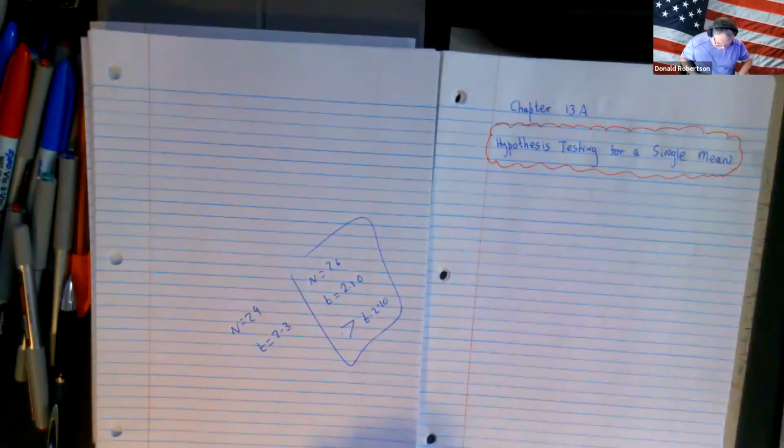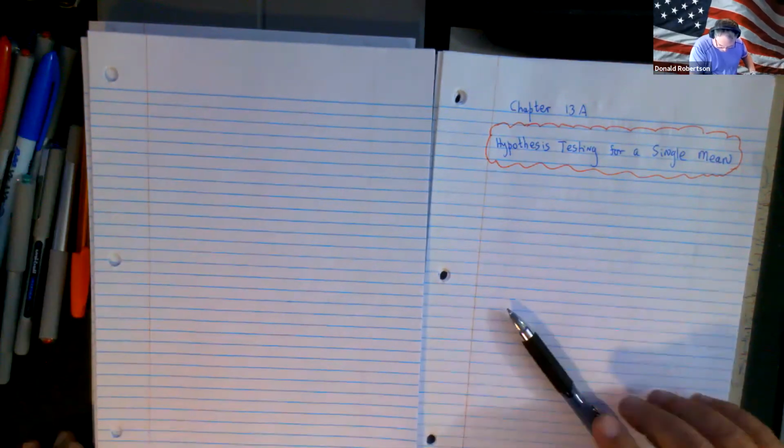And let's look at what we're going to deal with today, which is 13A. So we're going to look at first hypothesis testing for a single mean, and then I'll get started on the next one, which is hypothesis testing for the difference between two means. But let's look at this one here.